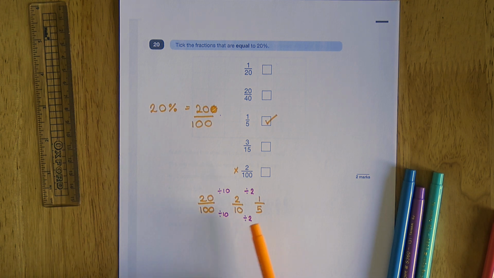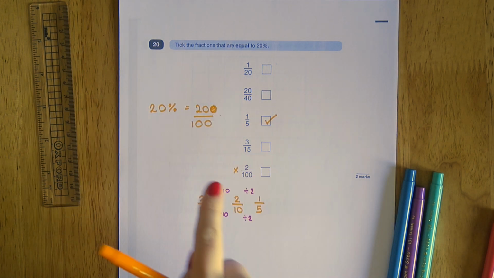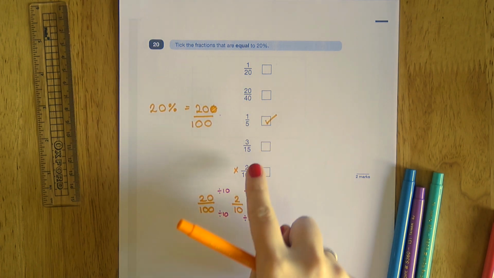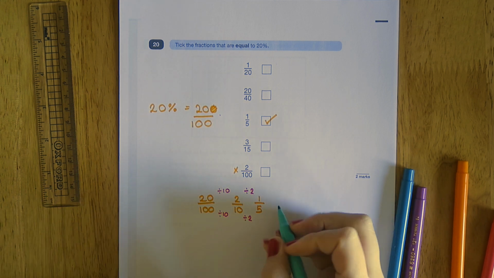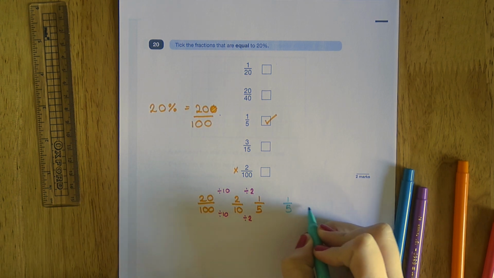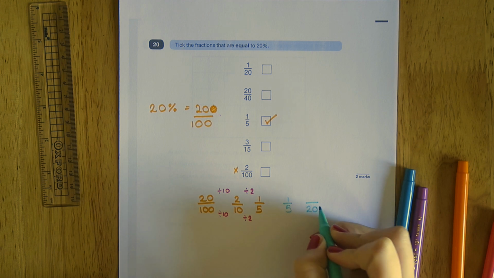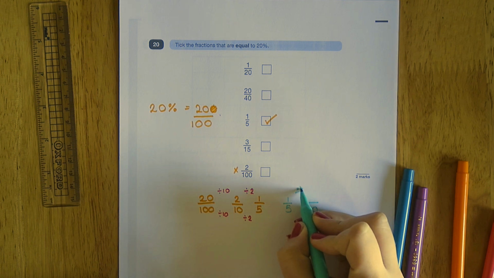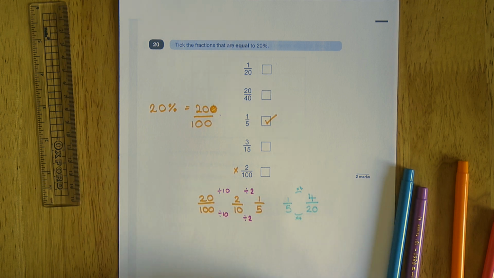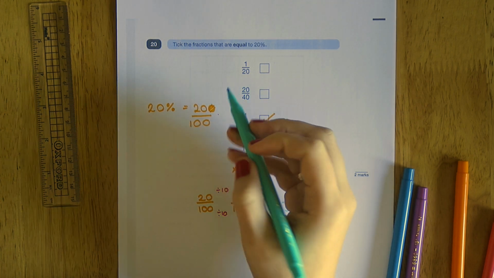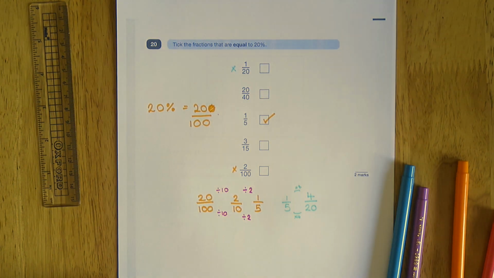So 1/5, we can find an equivalent fraction by multiplying the top and bottom number. So let's have a look what I've got here. If I want to make the denominator 20, I'm going to have to multiply both numbers by 4. So 1/5, converting it into 20ths, times the top by 4 and times the bottom by 4. So that will give me a numerator of 4. So 4 20ths is not going to be the same as 1 20th. So we can have another look.